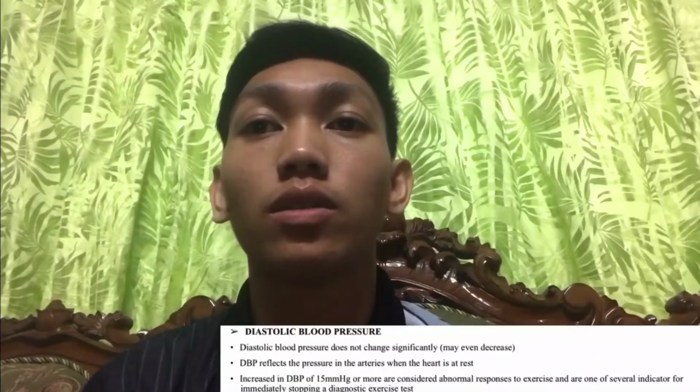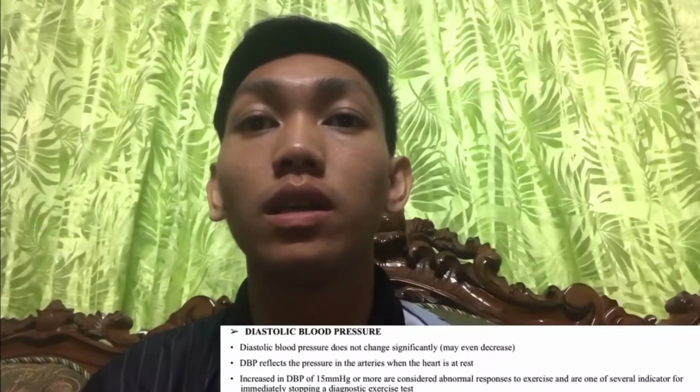Blood pressure has two components, systolic and diastolic. Systolic is the maximum pressure and diastolic is the minimum pressure. In endurance exercise, systolic blood pressure increases in proportion to the increase in exercise intensity, while diastolic blood pressure does not change significantly, and may even decrease.